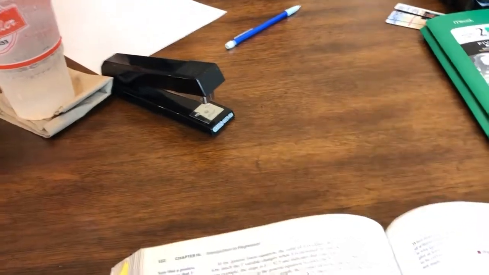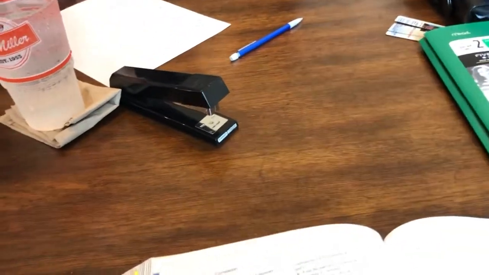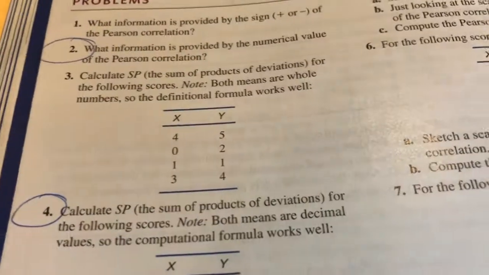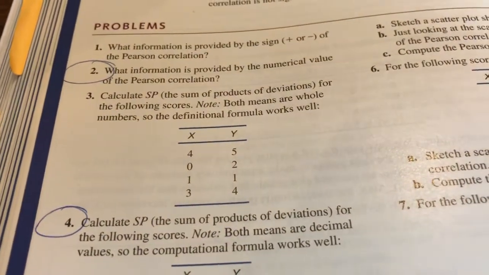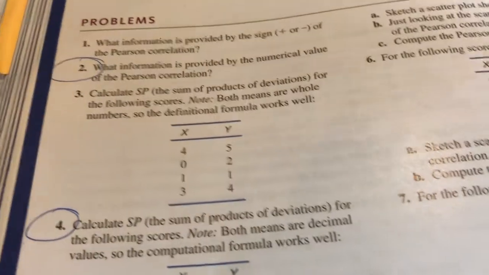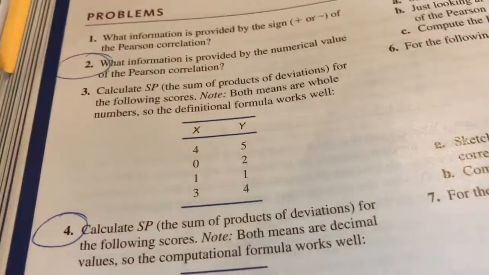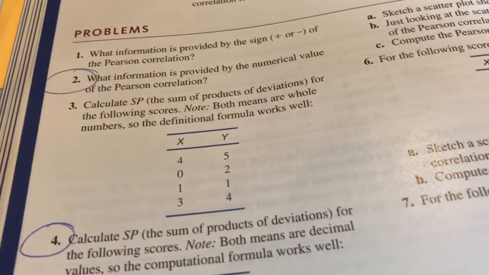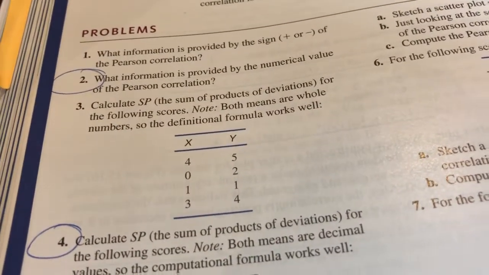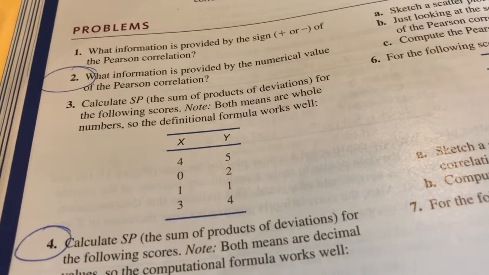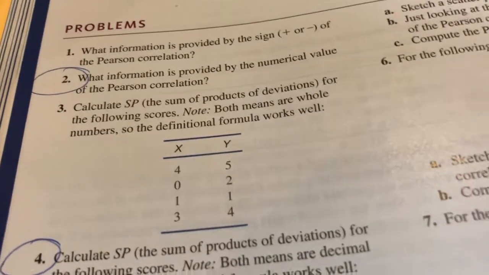They're very quick. It was just number 2 and 4. What information is provided by the numerical value? So we've learned that it's the magnitude, right? For example, 0.2 might be considered not such a high correlation, but 0.8, 0.9 are considered high correlations, whether positive or negative.